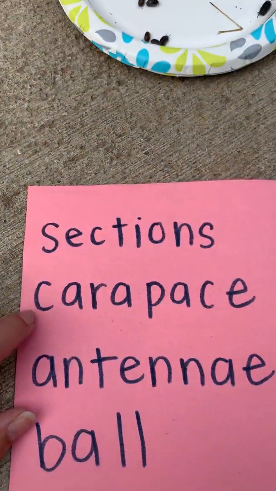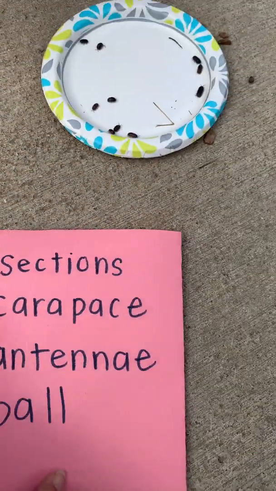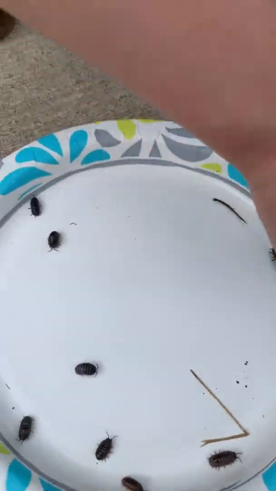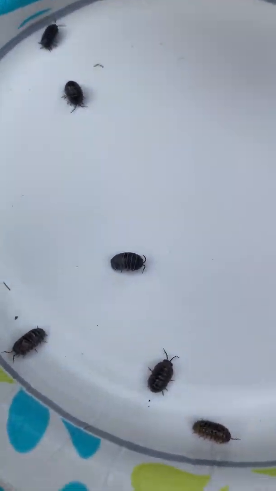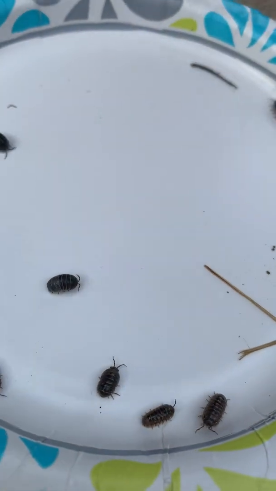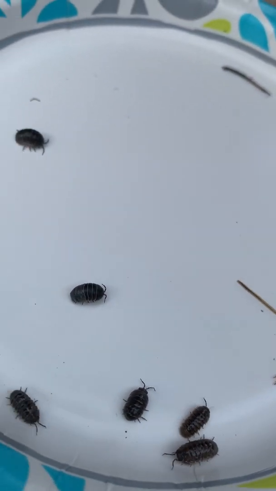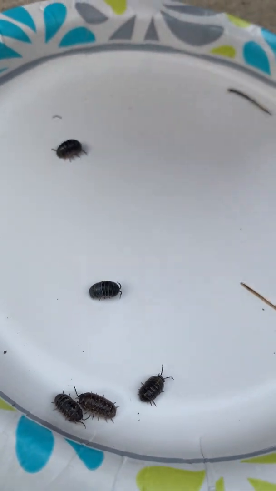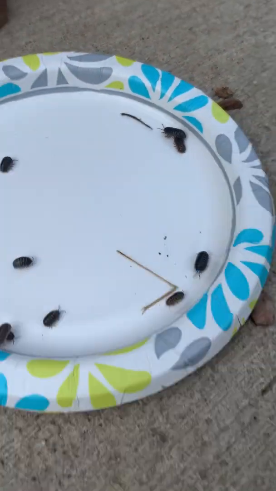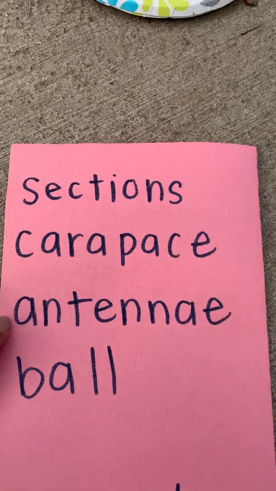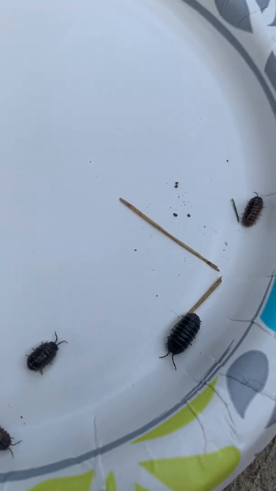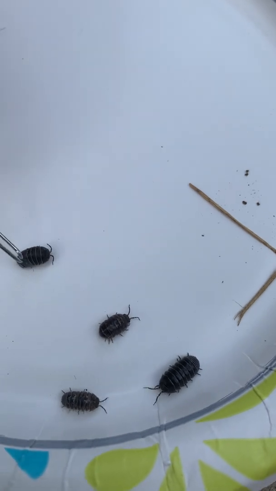The next word is a huge word. This word is carapace. Carapace is a big word. I had to look up what it means. Carapace means hard outer covering. If you've ever touched a roly-poly, the outside of them is really hard. That's why they roll into a ball, because that's how they protect themselves. The next word is antenna. They have antennas on the front of their bodies, and the antennas help them find things.